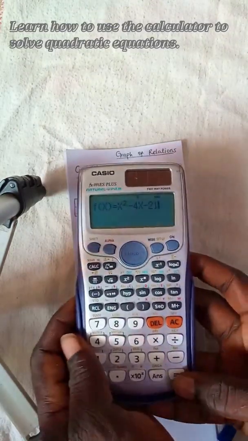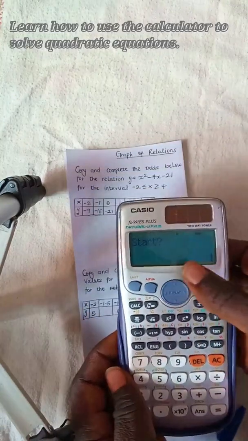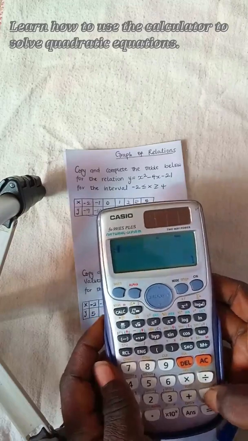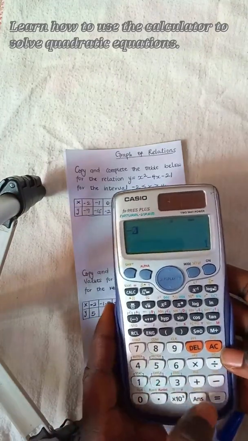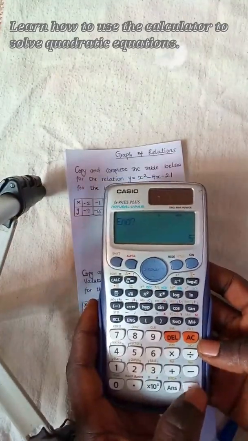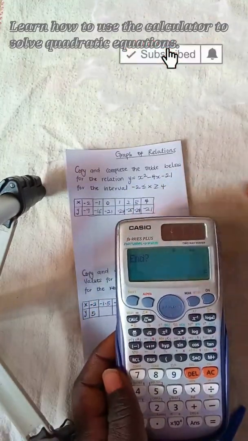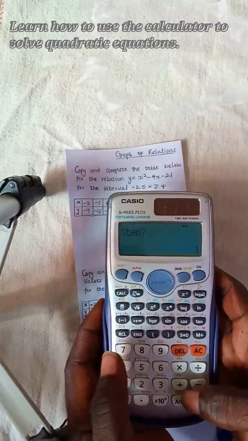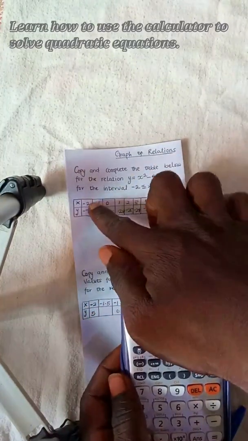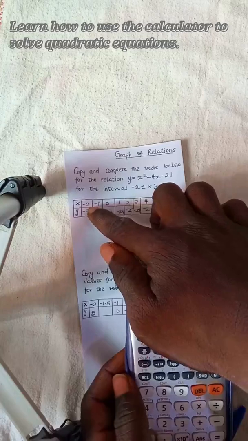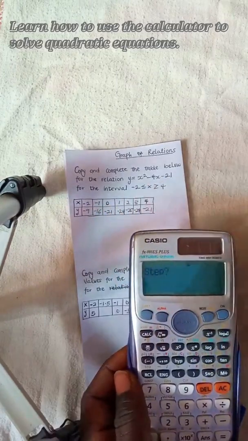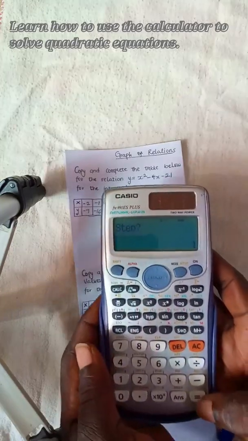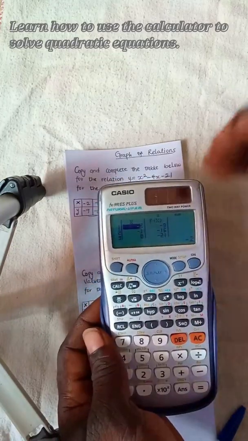So you press the equal sign. The interval starts at -2, so you press -2 and the equal sign. It ends at 4, so you press 4, then equal sign. The step is 1, so you press 1. Then you press equal sign, so it will give you the relation.